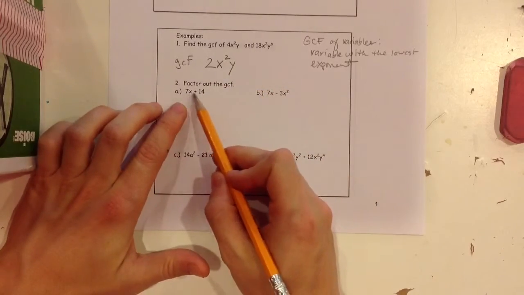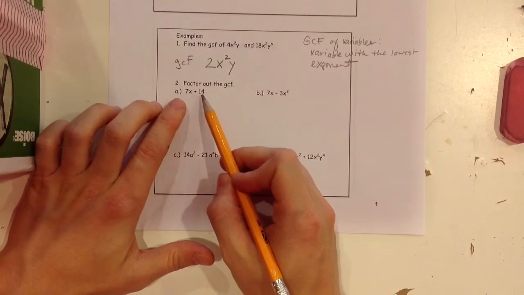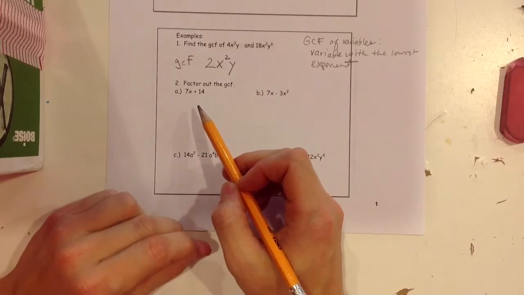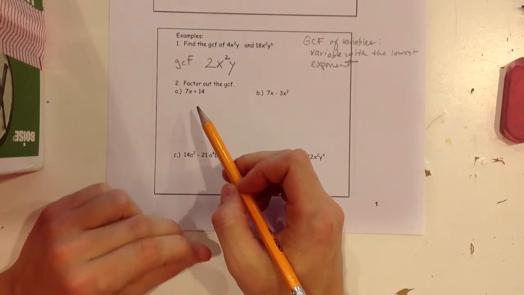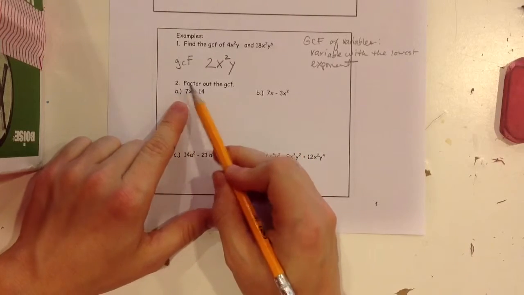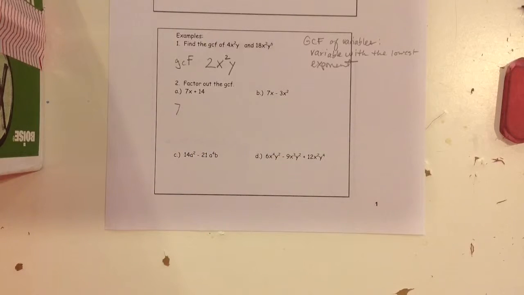So in my first group, I have 7x, and in my second group, I have 14. So for my numbers, 7 and 14, what is the biggest thing that will go into both 7 and 14? It cannot be any larger than your smallest number. So that means 7 will go into 7, and 7 will go into 14. So 7 is my GCF for my numbers.